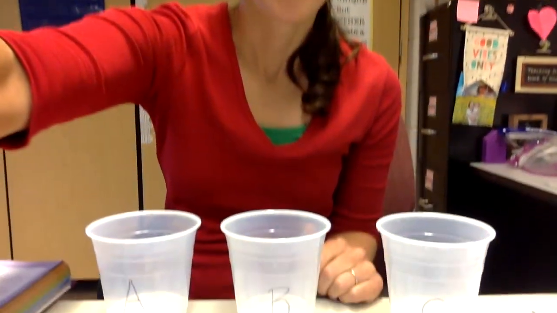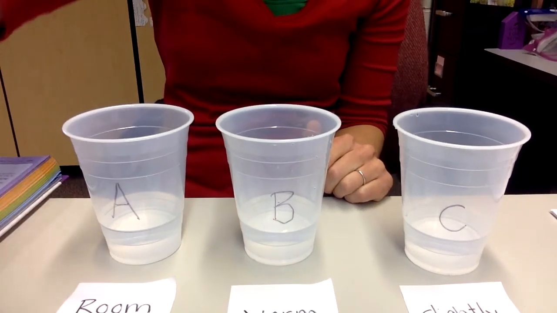I am going to do the Explore It. Why do scientists use thermometers? To make the point about why scientists use certain kinds of tools to make certain kinds of measurements. So in front of me, I have 3 cups.